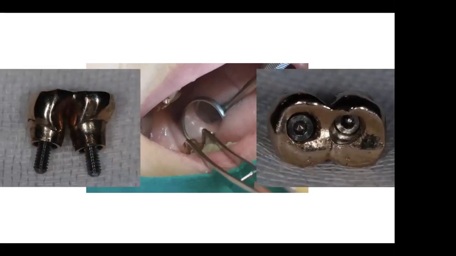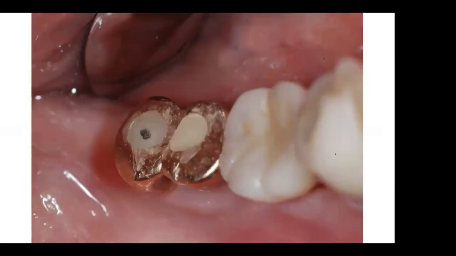So this is what happened. I made two access openings to get to the screw, and I was able to retighten it and then fill the access opening with cotton and resin. So this is what you see afterwards.